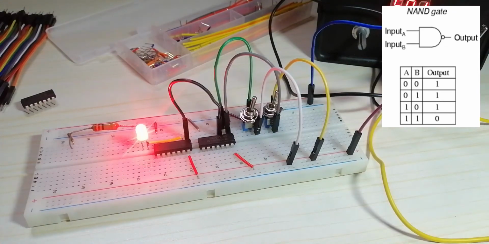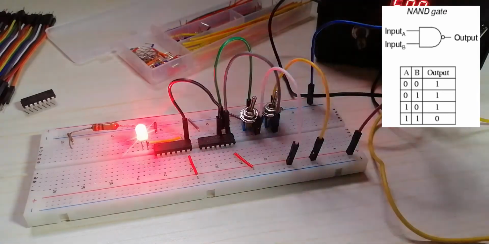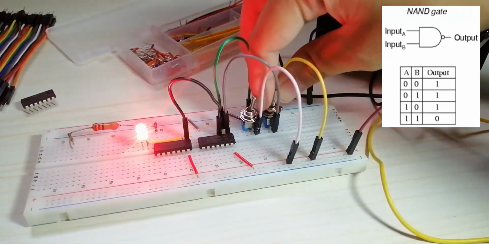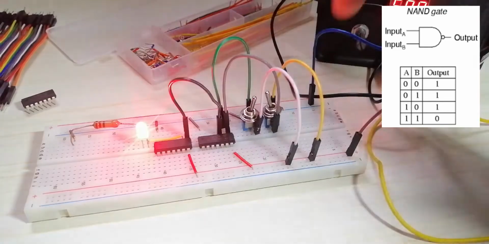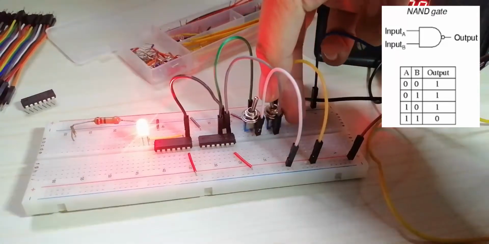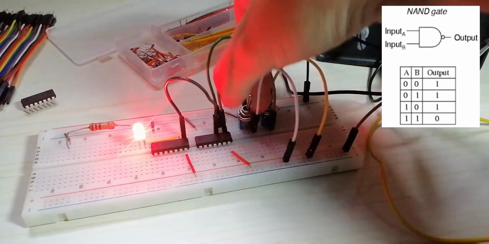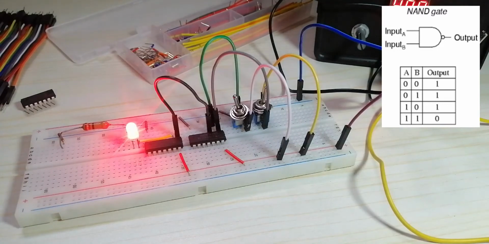And when we turn our switch A to logic 1, the output also is at logic 1. And when we turn this to logic 0 and we turn switch B to logic 1, the output also is at logic 1.